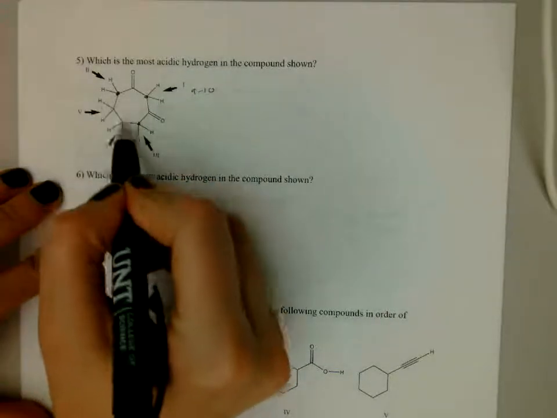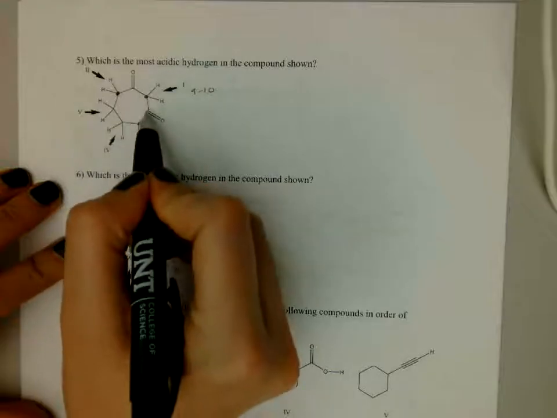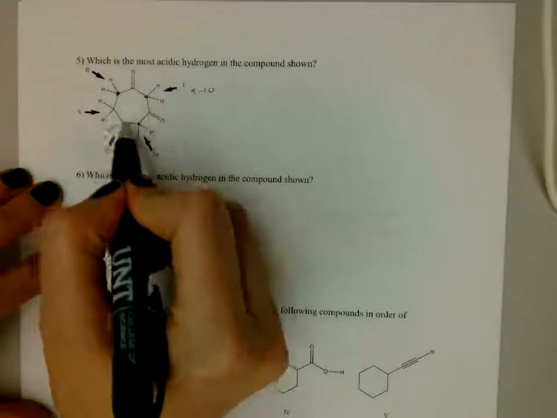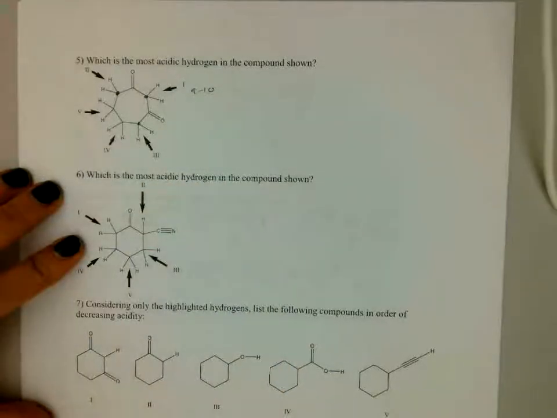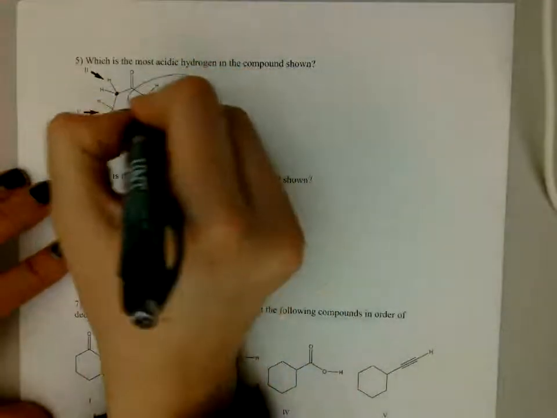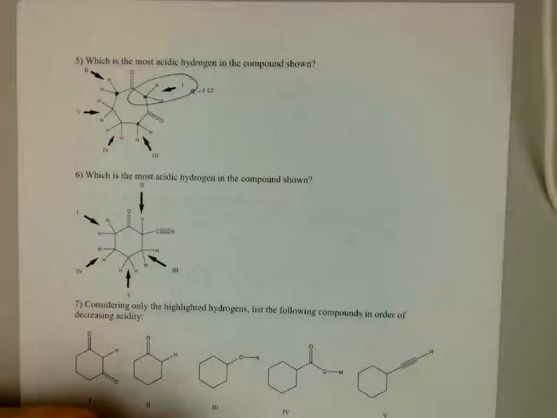These over here are just going to get closer. The further away they get from the withdrawing groups, the closer they'll get to the pKa of 50 that normal sp3 hydrogens are at. So this is the right answer for this one.